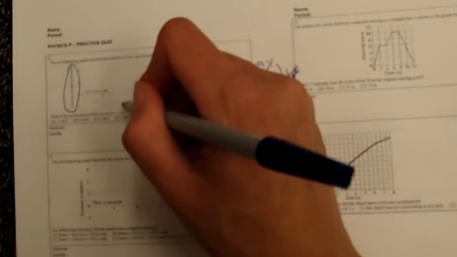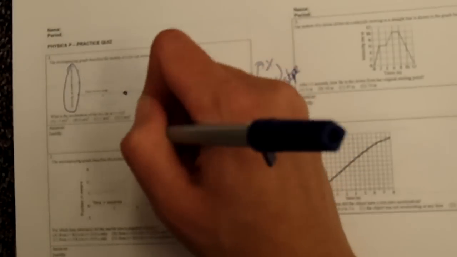Okay, in our first question, it says the accompanying graph describes the motion of a toy car across the floor for 10 seconds. What is the acceleration of the toy car at t equals 4 seconds? Looking at this graph, we have a velocity time graph, and we want acceleration. So if we have velocity and we want acceleration, we need to find the slope. It wants the slope at 4 seconds.